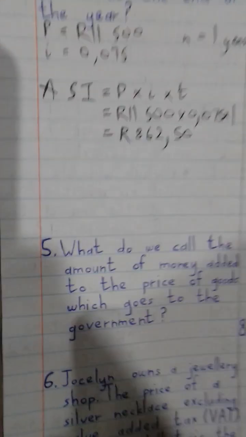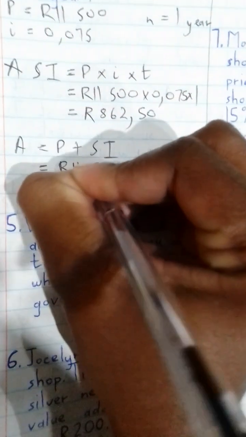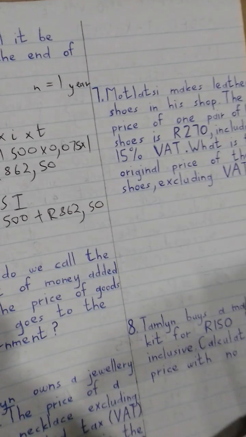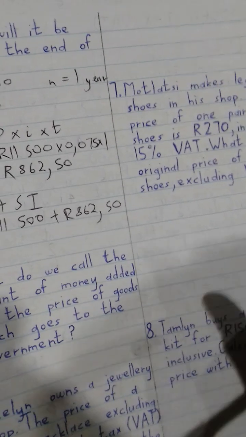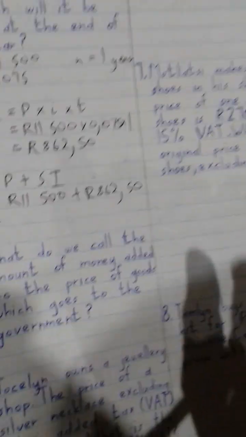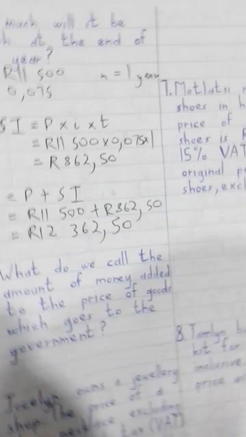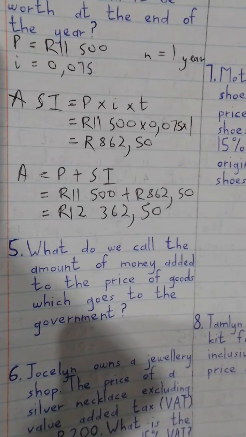Okay. Now the accumulated amount is P plus SI: 11,500 rand plus 862 rands and 50 cents. I'm getting 12,362 and 50 cents. Okay, I hope that wasn't too challenging.